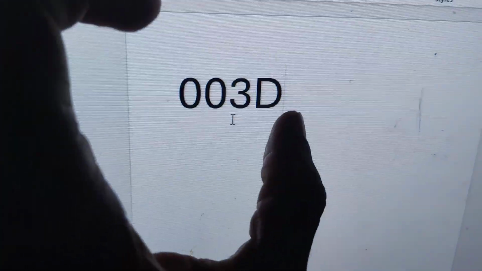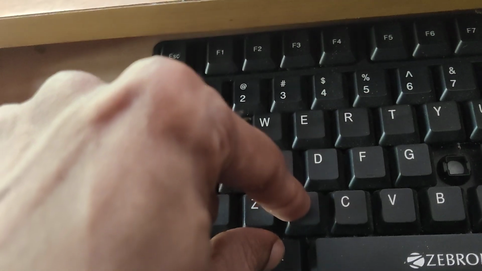So this is the code 003D. So you can simply type like this, 003D. So after typing like this, if you press this alt key and X key, these two keys at the same time, then you can see that the equals to sign now comes here.